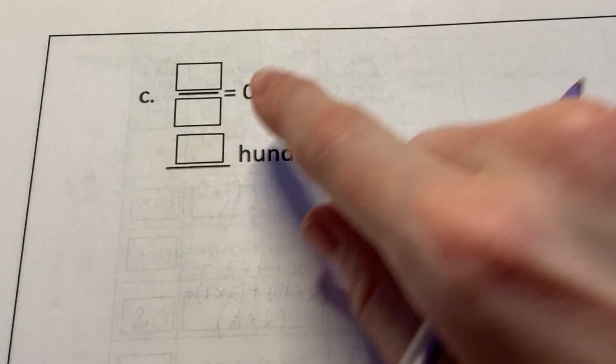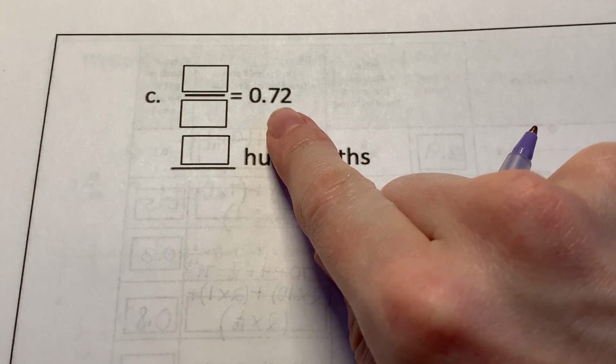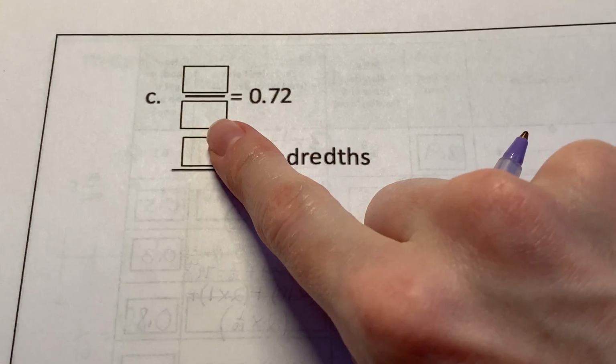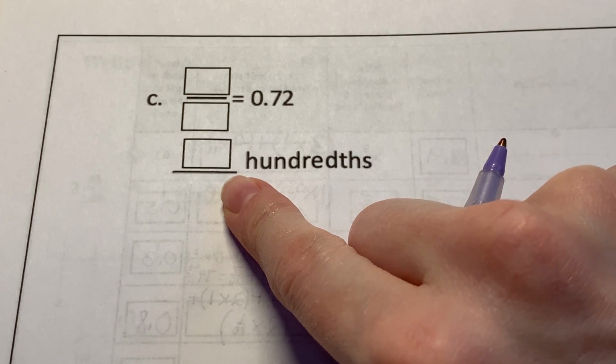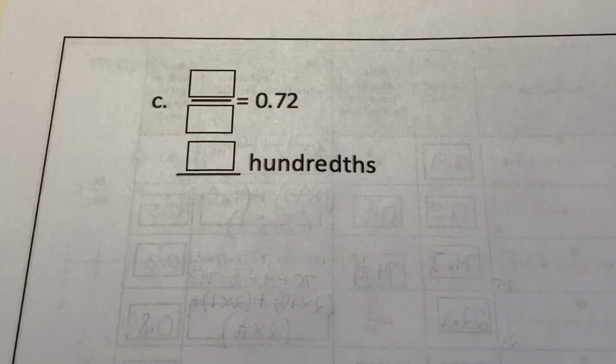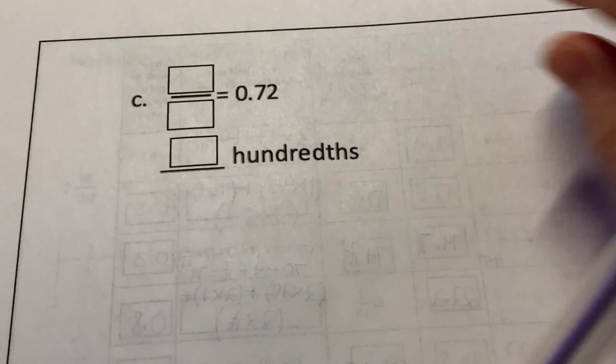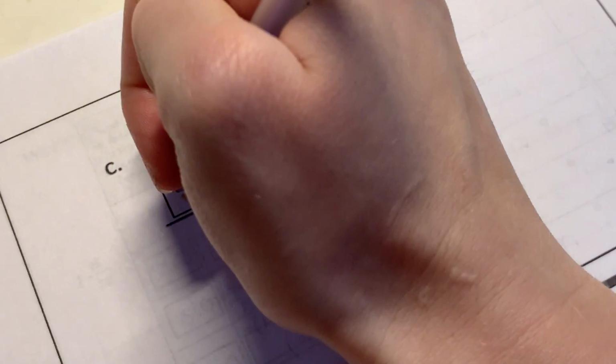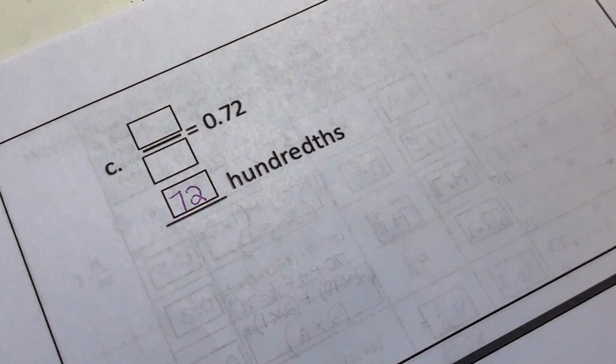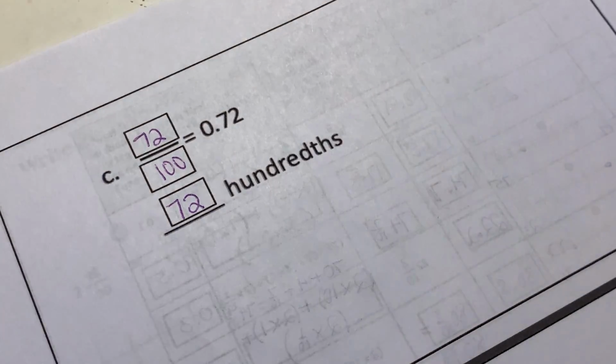Same thing here. You have this decimal, write it as a fraction, write it as hundredths. Go ahead and try that on your own. All right, so this is 72 hundredths, so I would literally write 72 hundredths. And as a fraction, I would write 72 over 100.